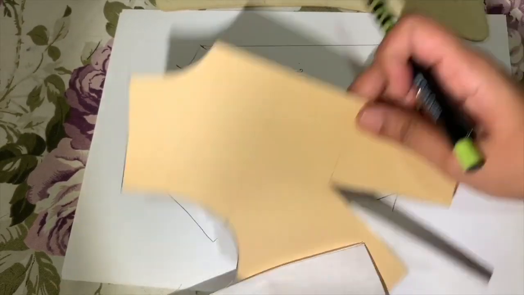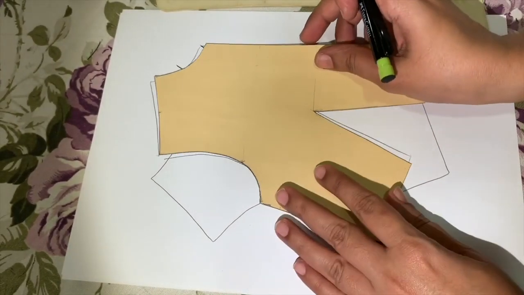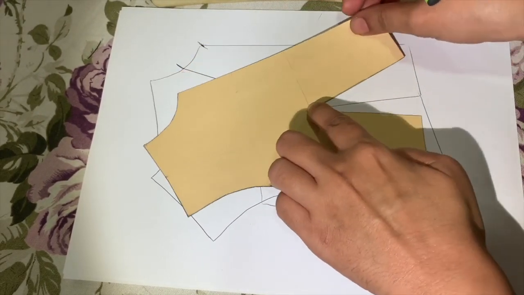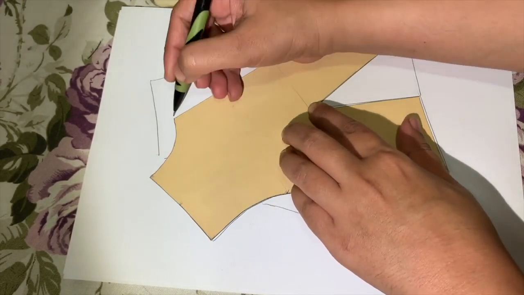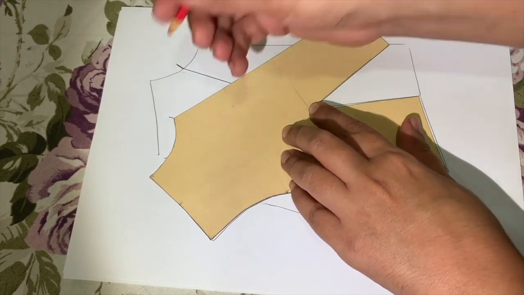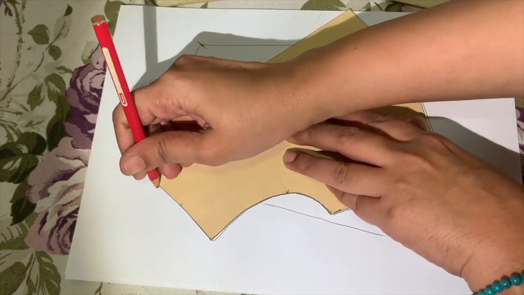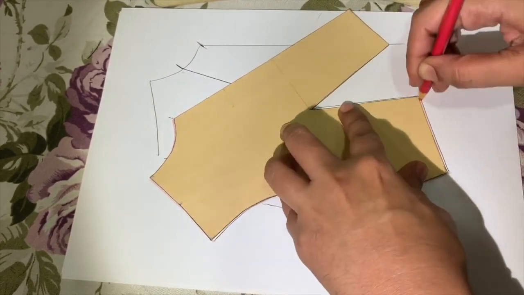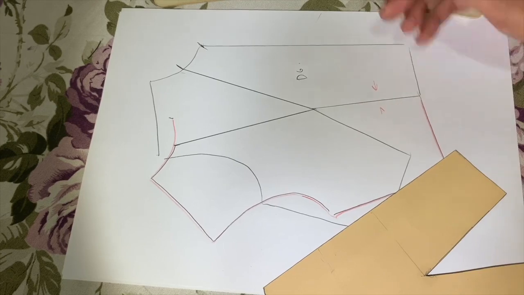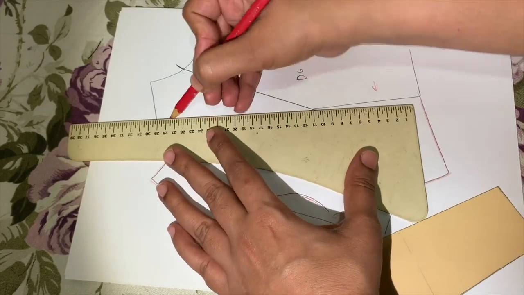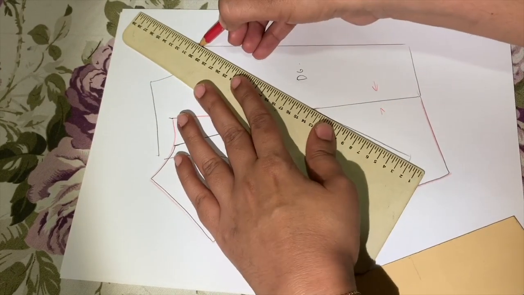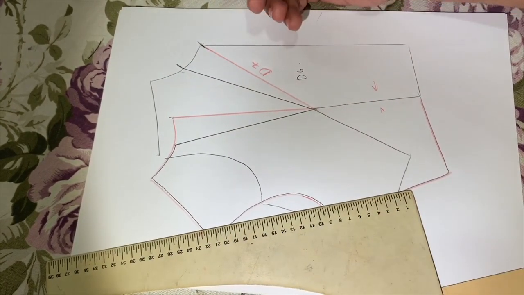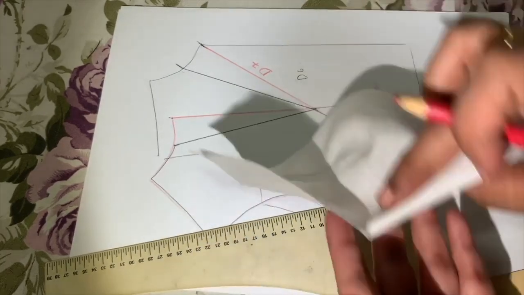So again, you will copy the block, mark this dart, close this dart, draw the remaining, so this dart is closed and your dart is now opened up from here. Okay, that's your D7. This is how it looks like.